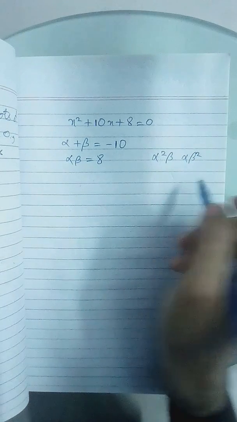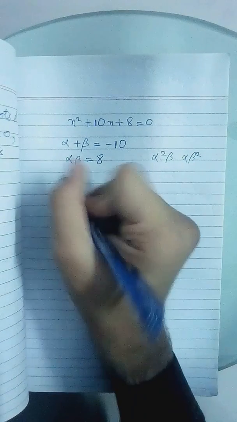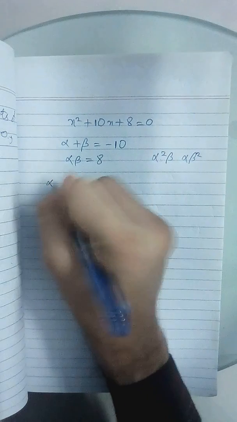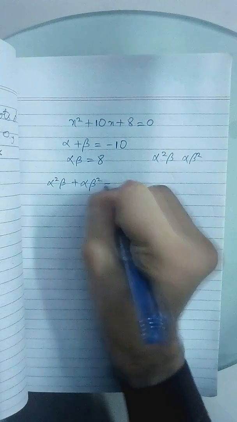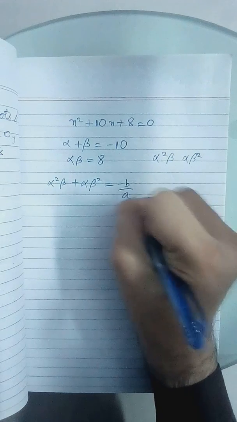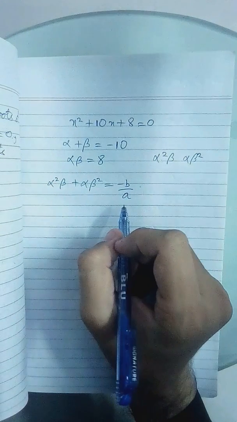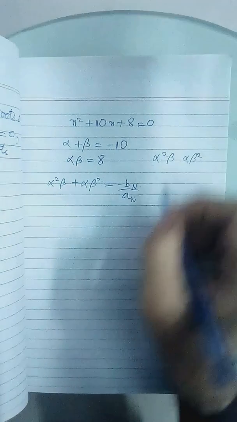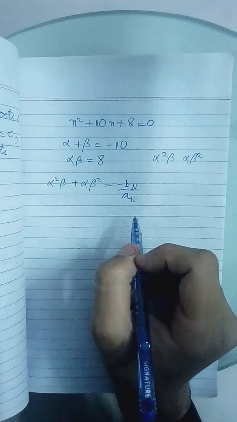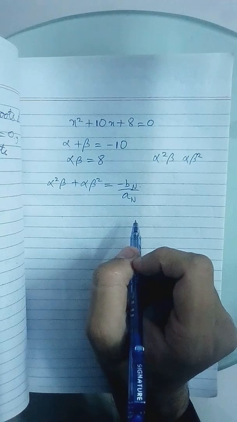In order to find the b part of this equation, we are going to find minus b over a. For the new equation, I'm going to write bn so that any ambiguities would be removed.